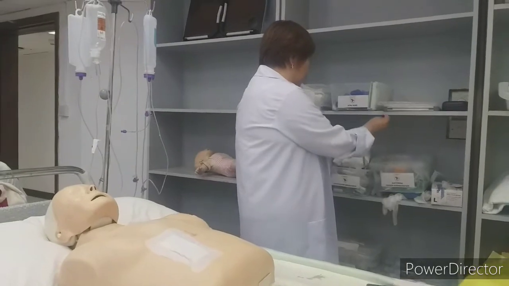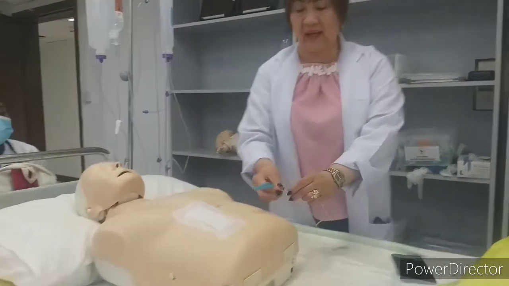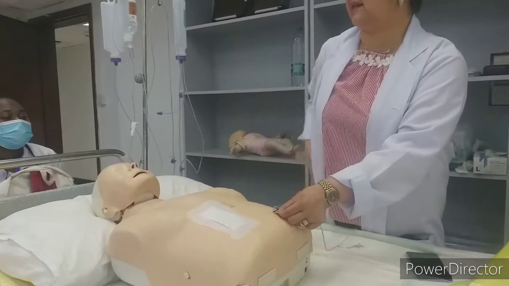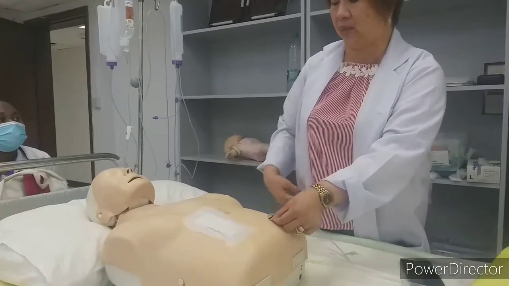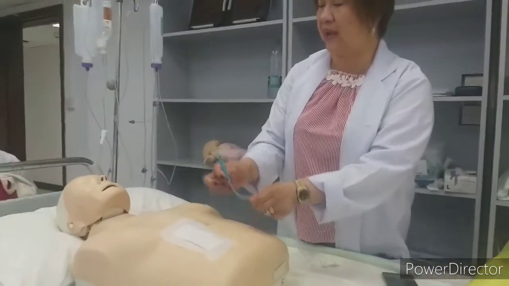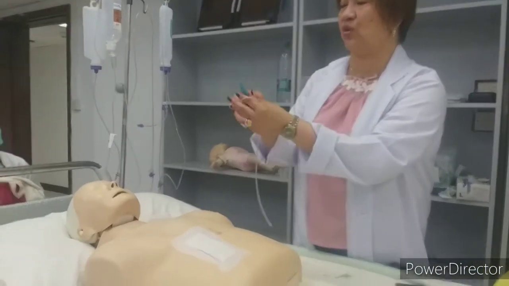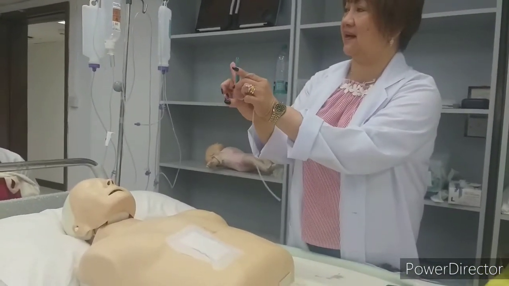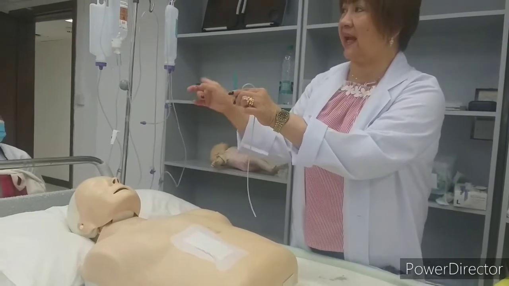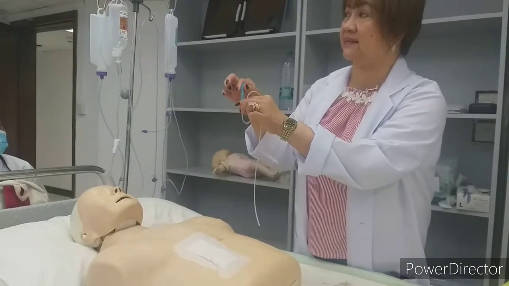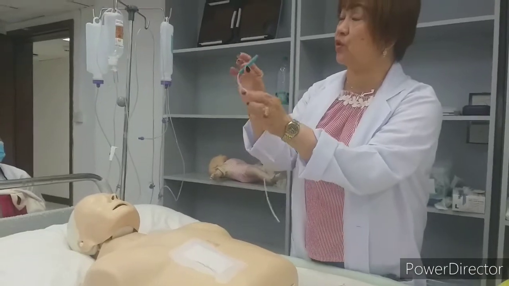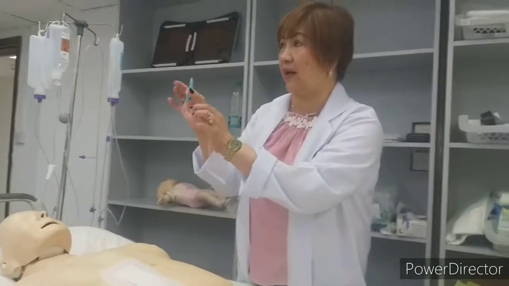This tube is supposed to be here, on this side of the abdomen. This one has two tubes here. One for the feeding, one for the medicine. So there are two ports we are calling.